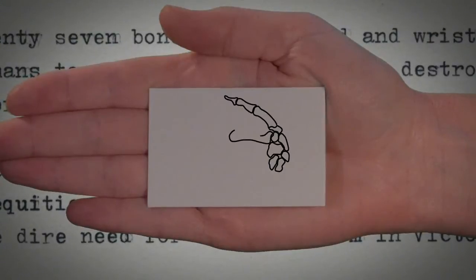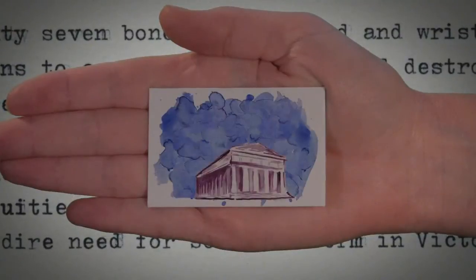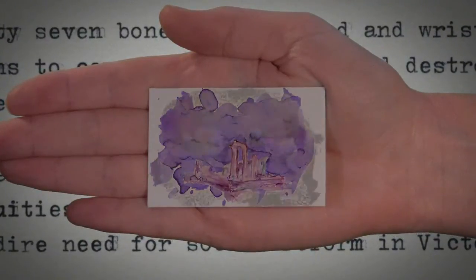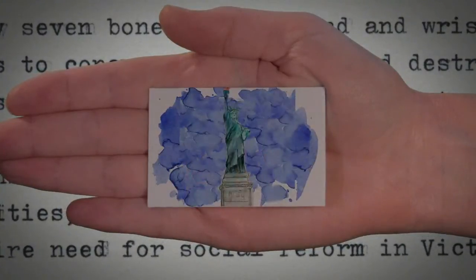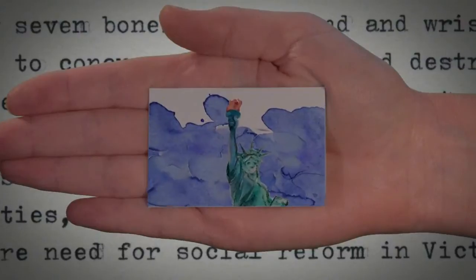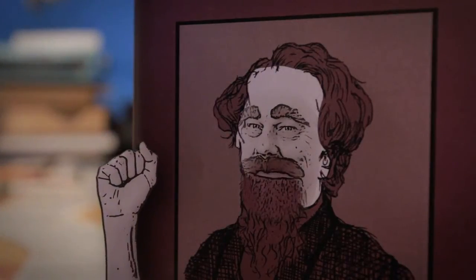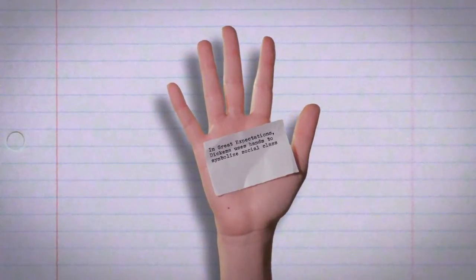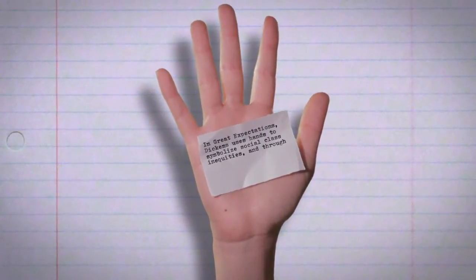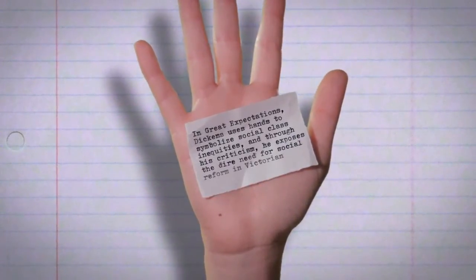27 bones in the hand and wrist allow humans to concurrently create and destroy. Thousands of hands have been behind history's astounding creations. Hands represent a powerful symbol, one that was not lost on Charles Dickens. In Great Expectations, Dickens uses hands to symbolize social class inequities. And through his criticism, he exposes the dire need for social reform in Victorian London.